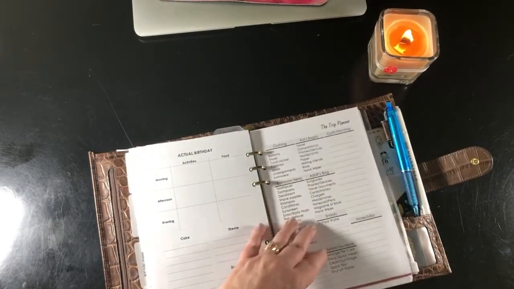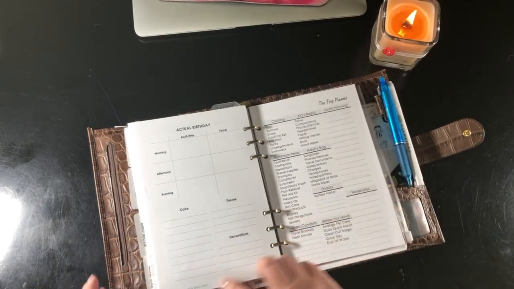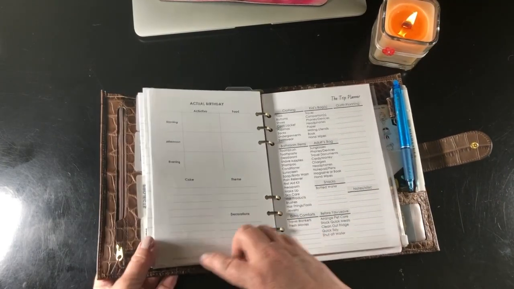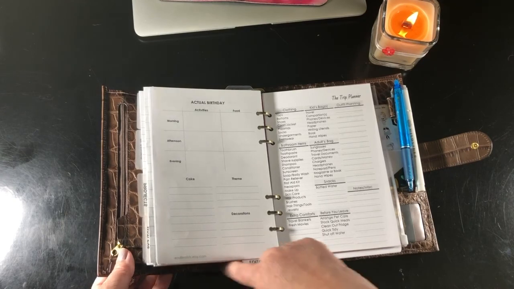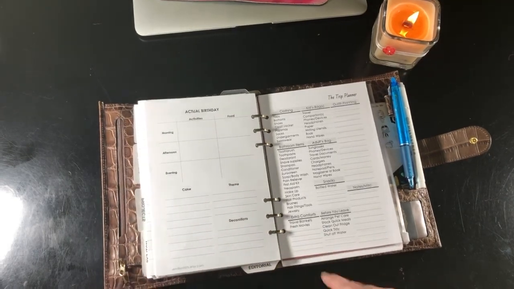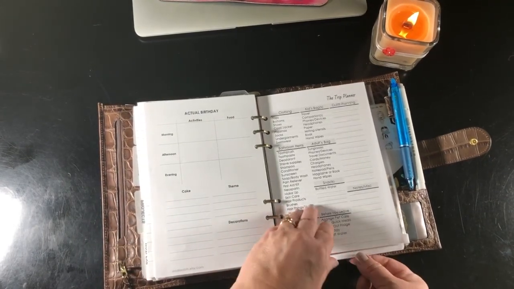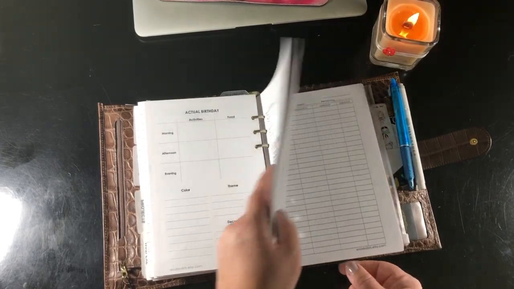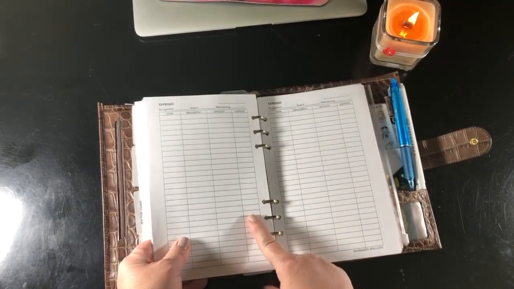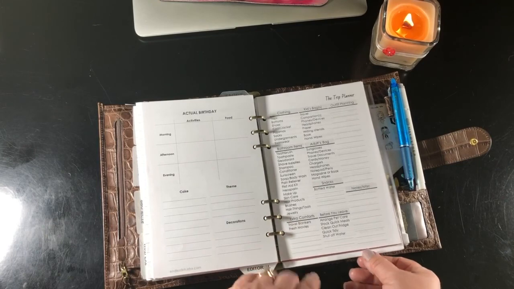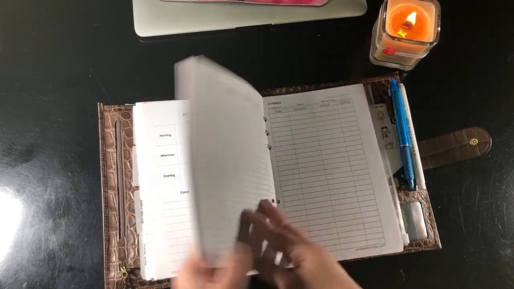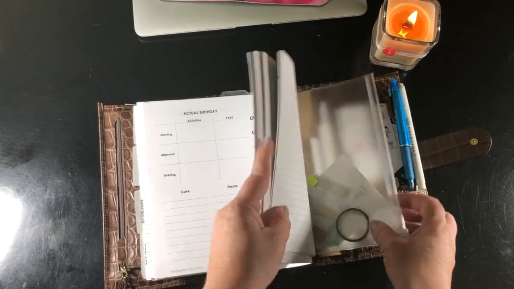And that is it. One thing I wanted to point out is that I trimmed the bottoms of these, so now it looks really nice. And then these pages here are not trimmed. That's because these are the expense trackers. I want to be able to access them really quickly. That was my notes for the desk update.